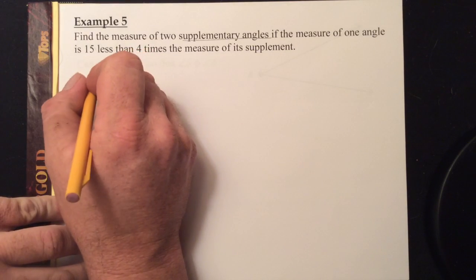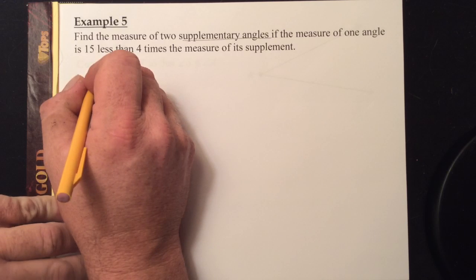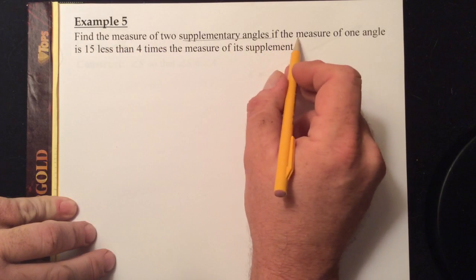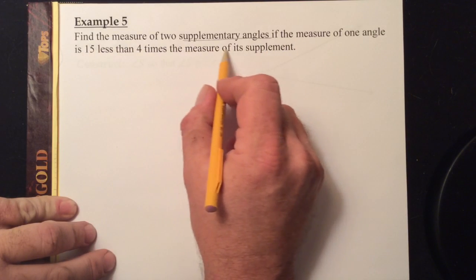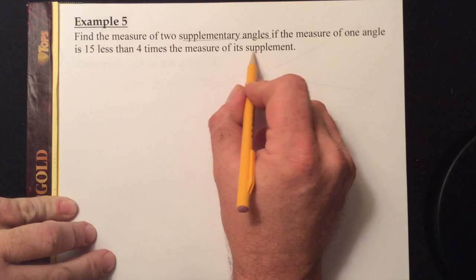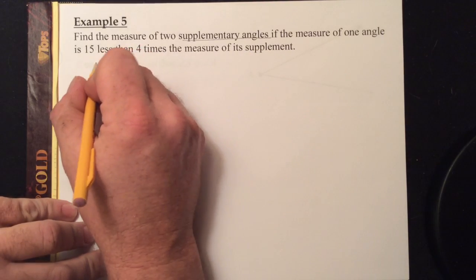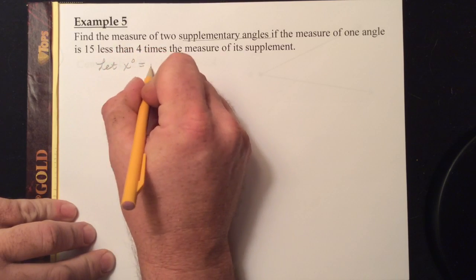So that means we're going to have two unknowns, but they're going to both have to do with one variable. So the first thing you need to do is identify the independent variable. This would be the angle that stands by itself. It's independent. So it said find the measure of two supplementary angles if the measure of one angle is 15 less than 4 times the measure of its supplement. Well, so its supplement is going to be our independent variable. I'll just use x.